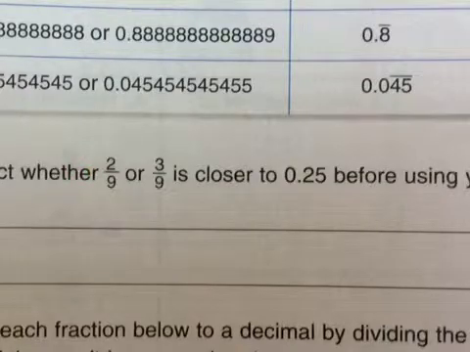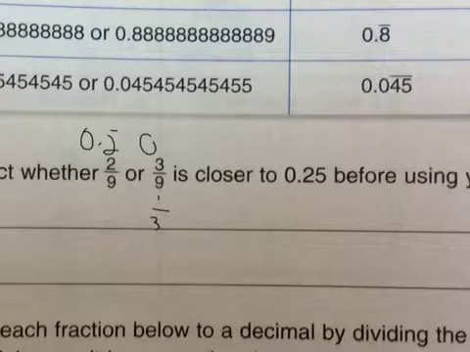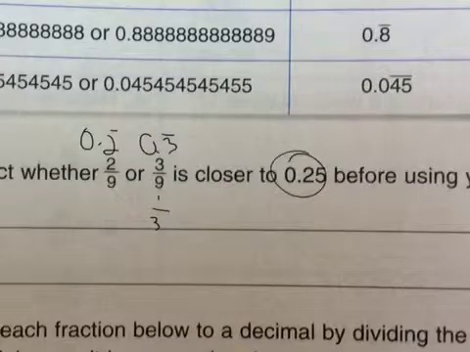So we know that 2/9 will translate to 0.2 bar notation, and 3/9, which is actually 1/3 if we simplify it, will be 0.3 bar notation. Which one is actually closer to 0.25?